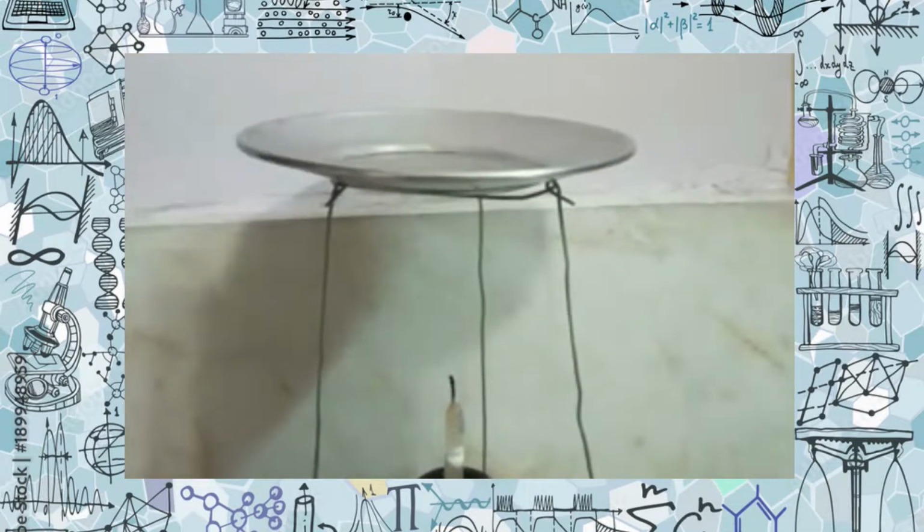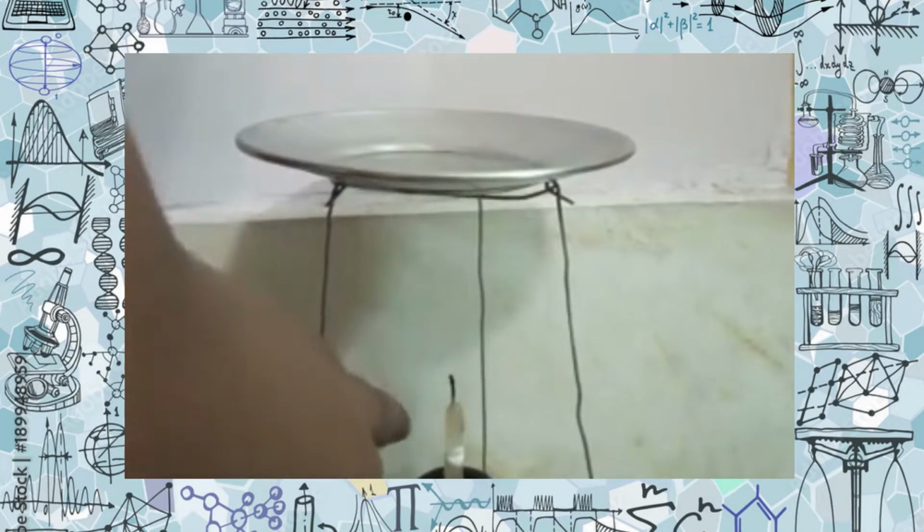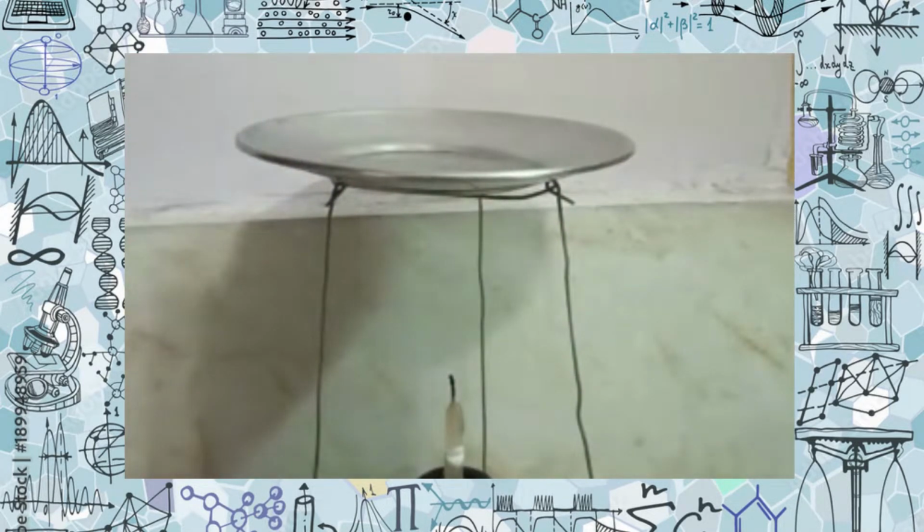You can see there are three stands and the plate is suspended above it, and there is quite a far gap between the plate surface and the flame, the source of heat. So radiation says that heat transfers without heating the intervening medium. So I am going to light the candle.